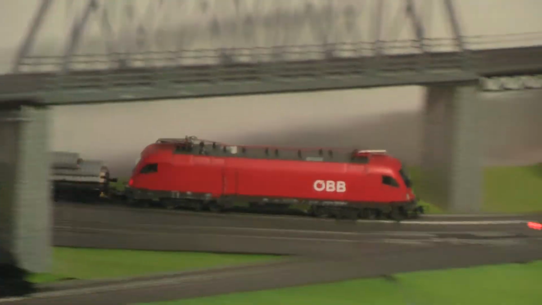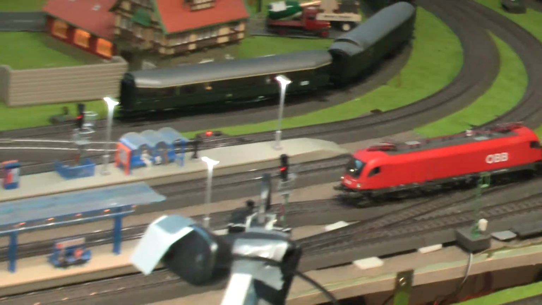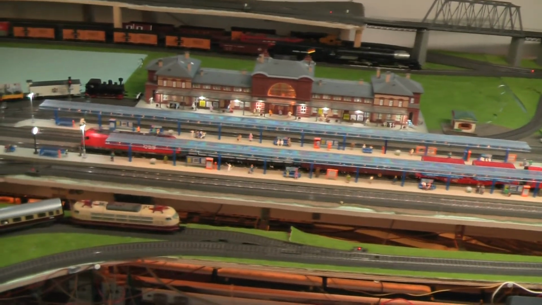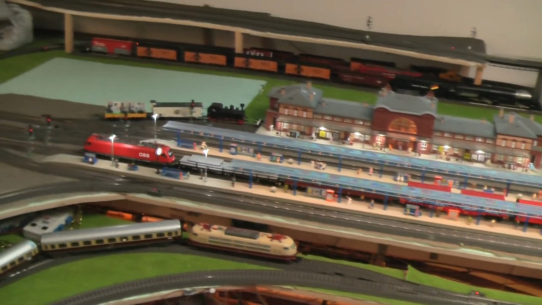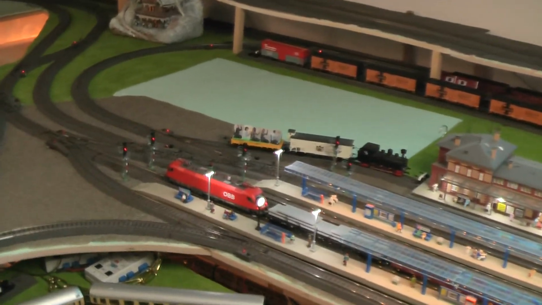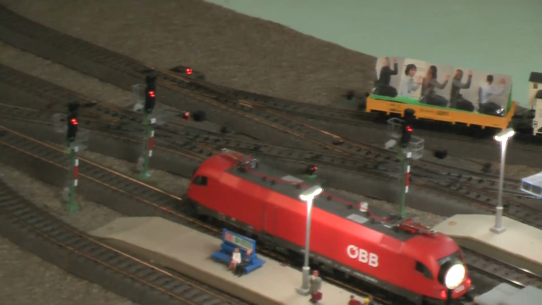It enters the tunnel below the mountain track, and comes to a halt in track 1 of the main train station in front of the red signal at the end of this track.